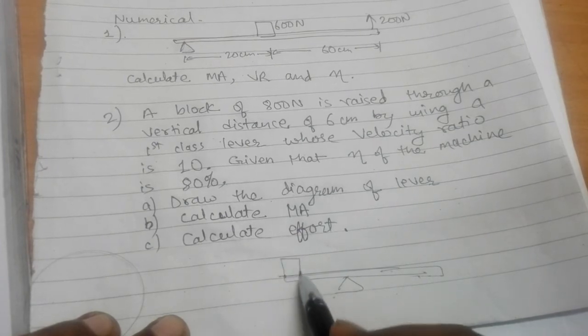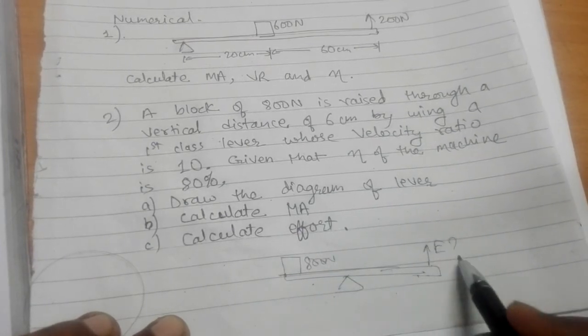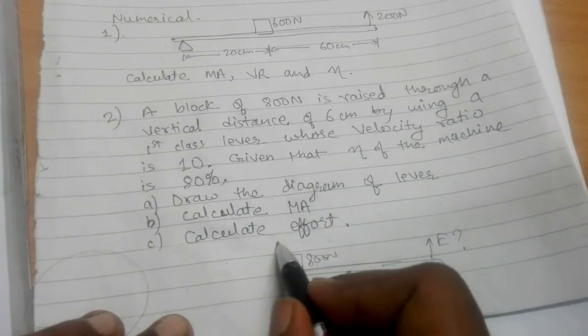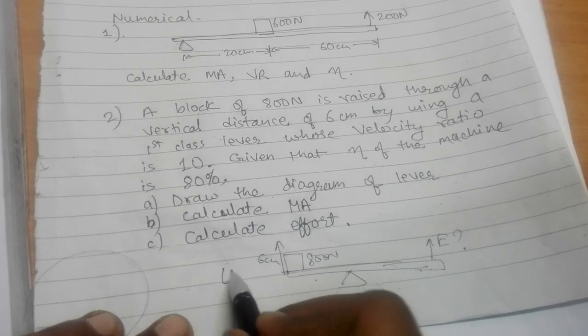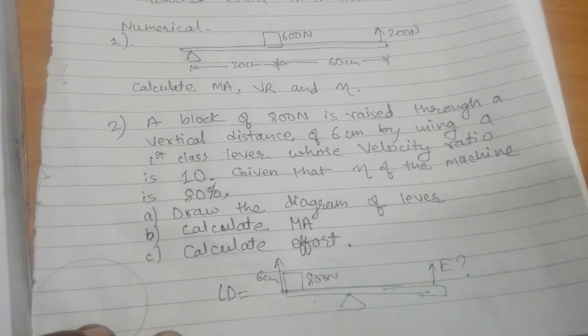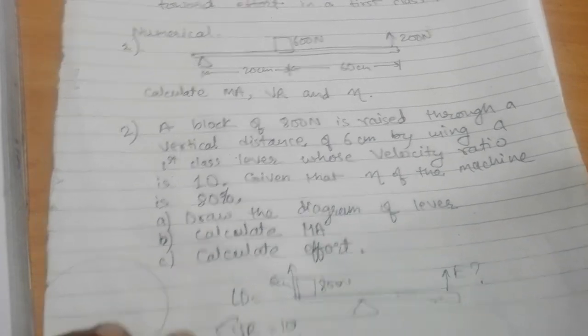Load is 800 Newton, but you don't know the effort. However, you are given load distance of 6 centimeter, VR is given as 10, and efficiency is given as 80%.